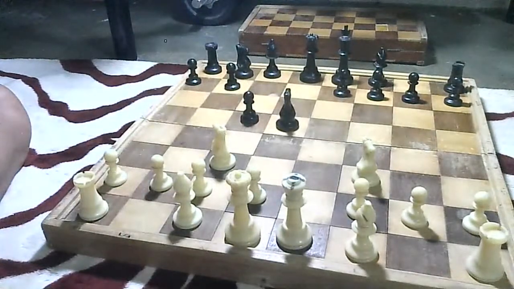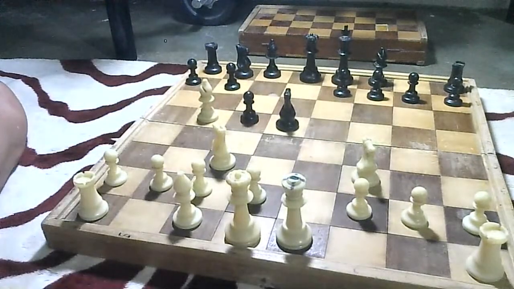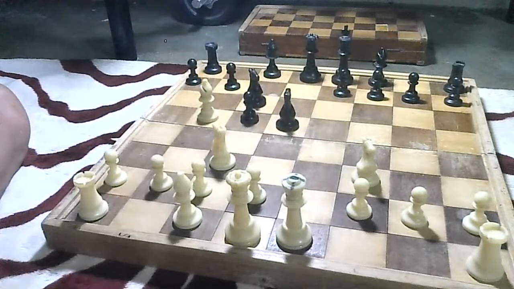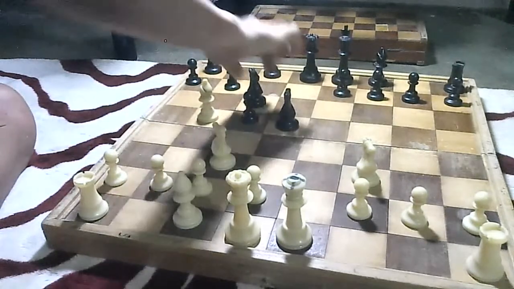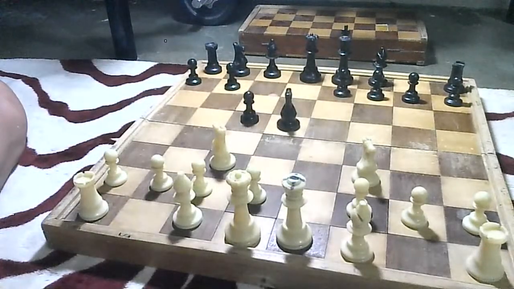Then bishop b5, check, then covered by knight, goes to knight c6. So this will be the option in this Rubinstein variation, knight d5. Next, Rubinstein variation, knight c6. The third move of black, knight c6.